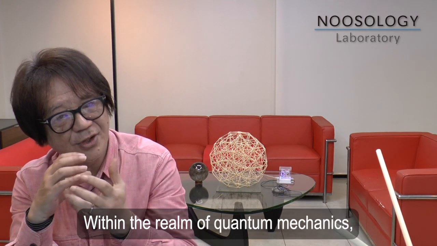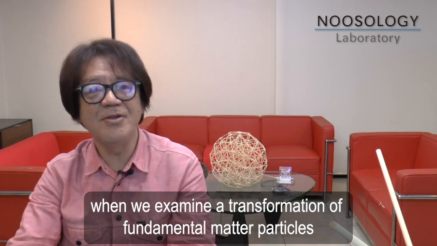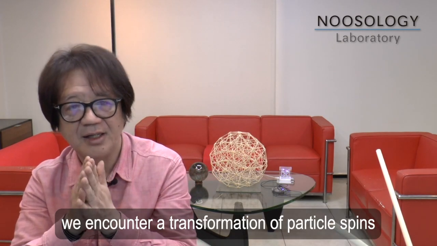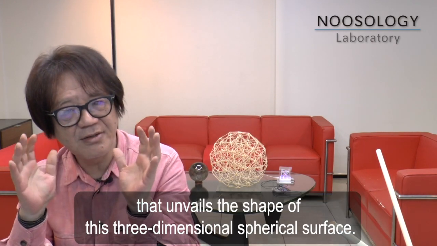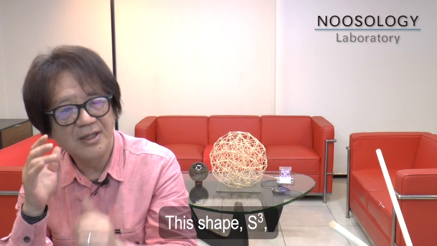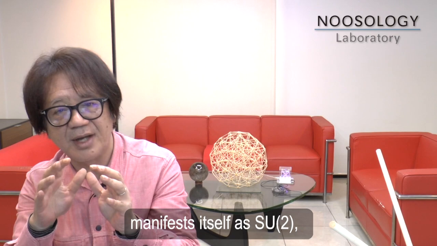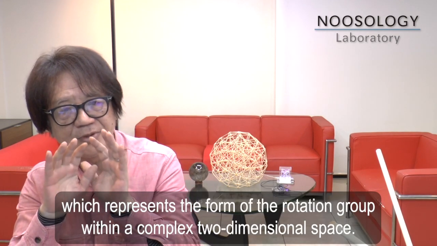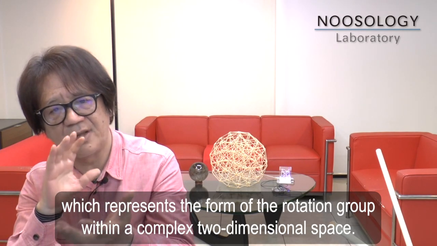Within the realm of quantum mechanics, when we examine the transformation of fundamental particles such as electrons and quarks, we encounter a transformation of particle spins, a rotation, that unveils the shape of this three-dimensional spherical surface. This shape, S3, manifests itself as SU2, the special unitary group of degree 2, which represents the form of the rotation group within a complex two-dimensional space.